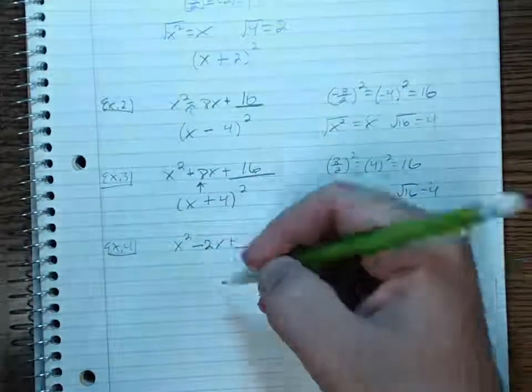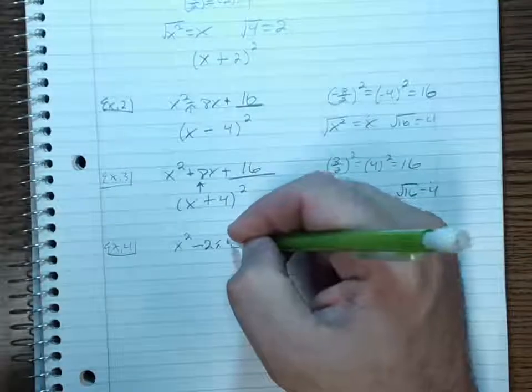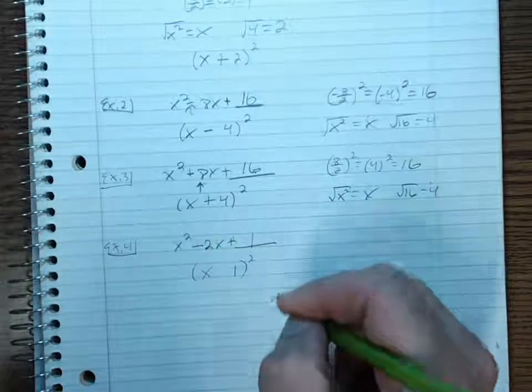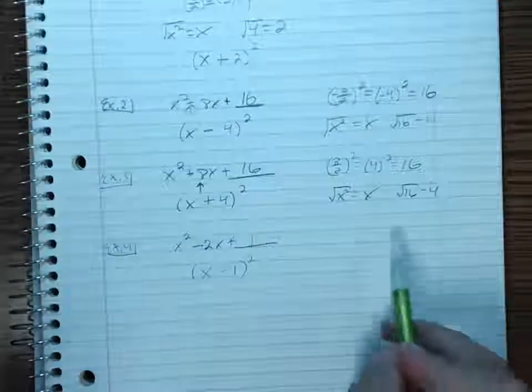2 divided by 2 is 1. 1 squared is 1, so 1 would go here. And then when I factor, the square root of x squared is x, the square root of 1 is 1. I put a parenthesis and a square, and I use the minus. I mean, I didn't write anything over here.